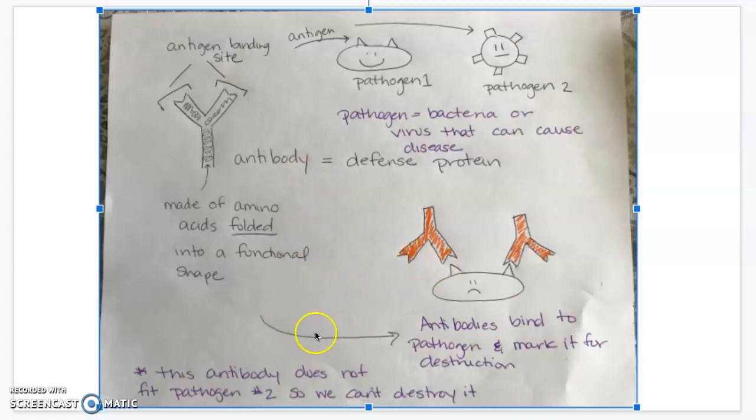Here we go. These antibodies can hook to this little pathogen, and then they make it so it cannot infect any more cells. They mark it for destruction, and your body takes care of it. Now you can see that this pathogen won't fit in my antigen binding site. So this pathogen, if it got into our cells, would go on and could cause an infection.